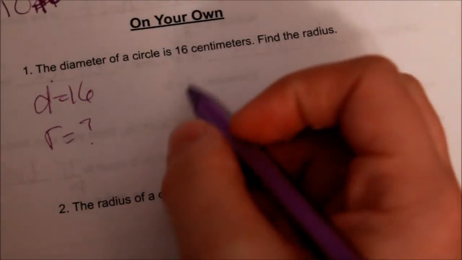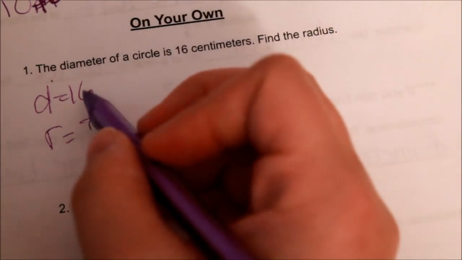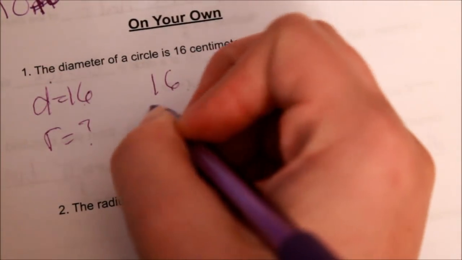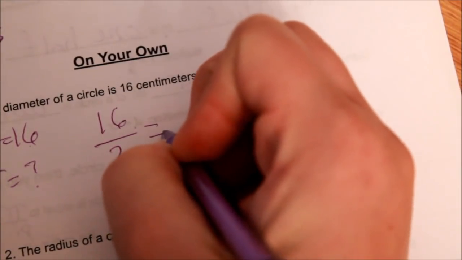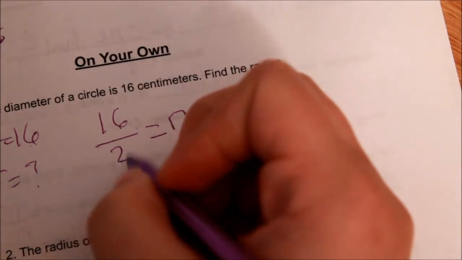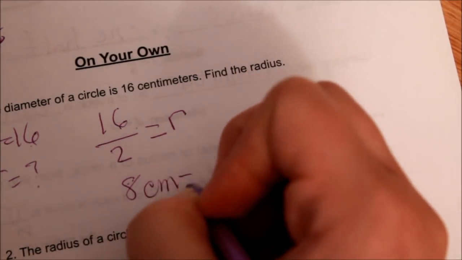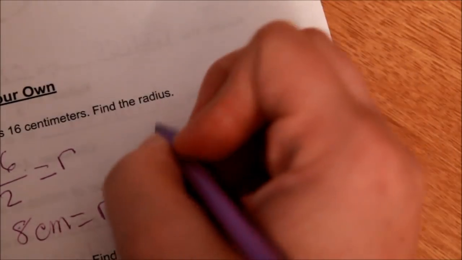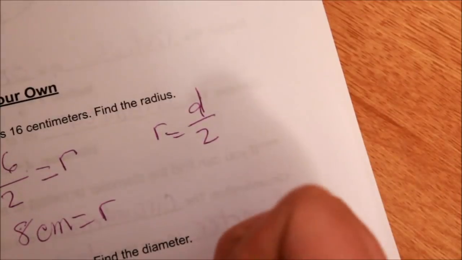Remember that when we're looking for the radius, we just divide the diameter by 2. So we're going to have 16 divided by 2. And what does that equal? That equals our r. 16 divided by 2 is 8 centimeters equals our r. The equation is r equals diameter divided by 2.